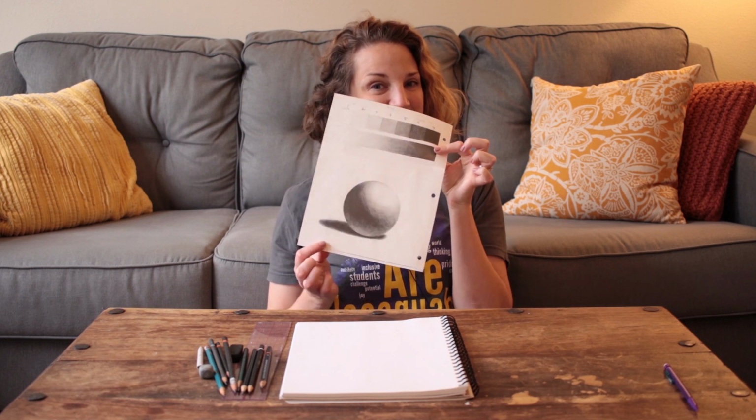After you've done your value scale, value gradient, and sphere, which I'm about to show you in more detail, like this, your next project, still on value, is going to be a paper sculpture. You get to choose between two possibilities of how to do it. Either way, you're going to be setting up a three-dimensional sculpture out of paper.